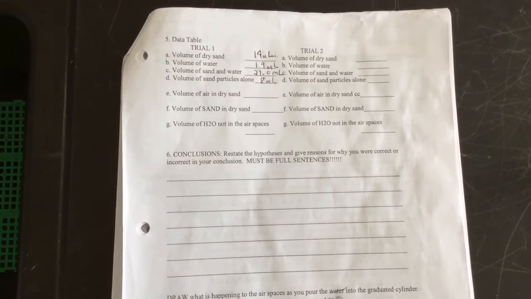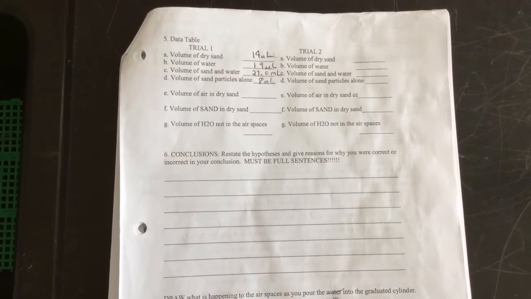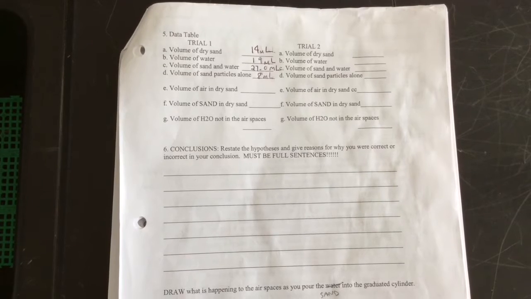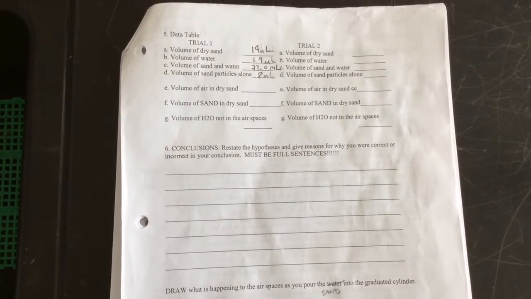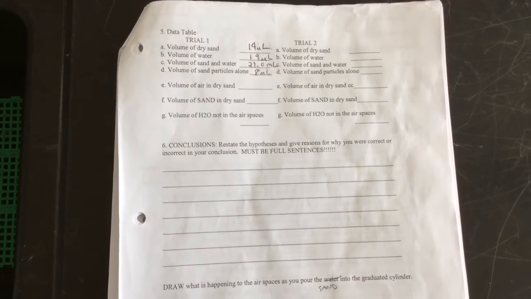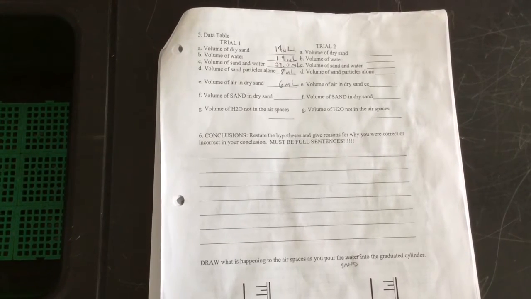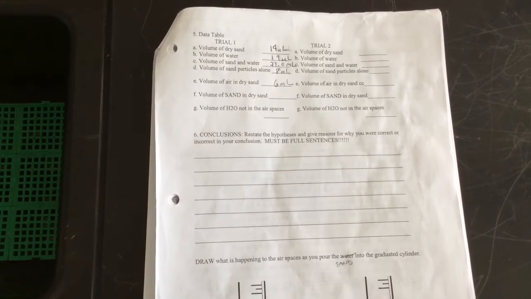The volume of air in dry sand then will be the volume of dry sand, letter A, and you're going to subtract from that the volume of sand particles alone, which is letter D. 14 minus 8 is going to give you an answer of 6 milliliters. The volume of sand in dry sand is really just the same as the volume of sand particles alone, so the correct answer there is going to be 8 milliliters.